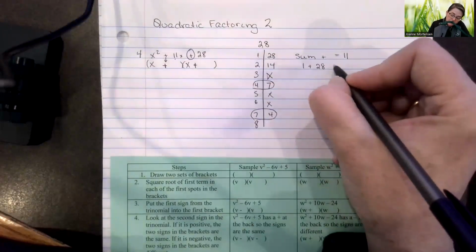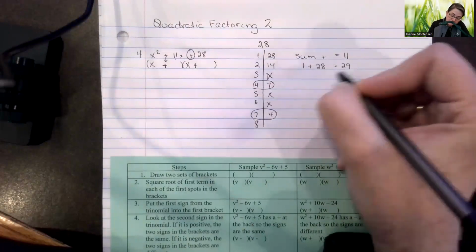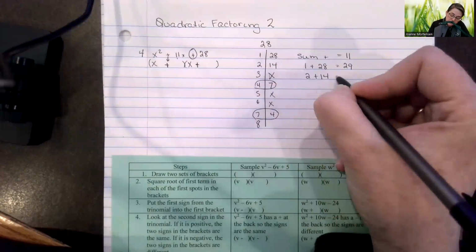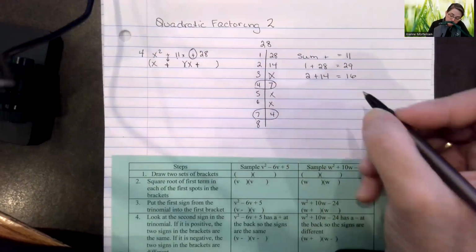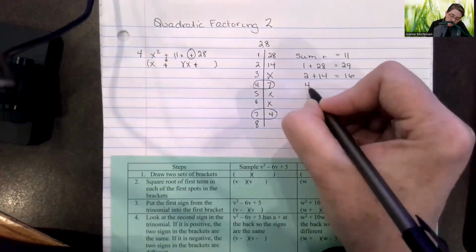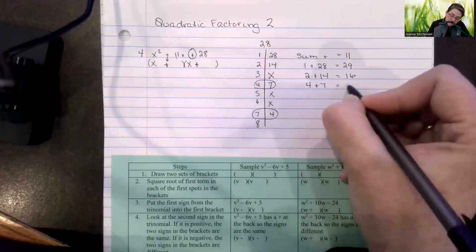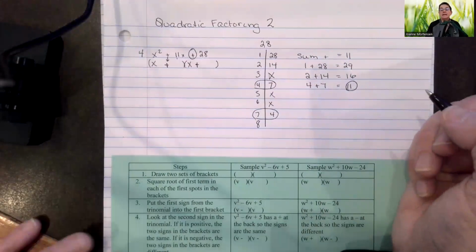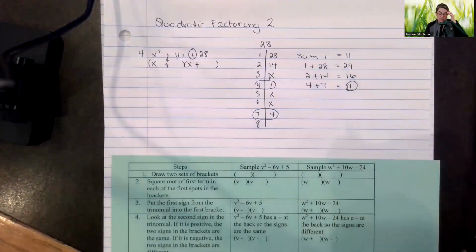1 and 28 is 29. Nope. 2 plus 14 is equal to 16. 2, 3 didn't work. 4 plus 7 is 11. So there we go. That is a set of factors that we need.